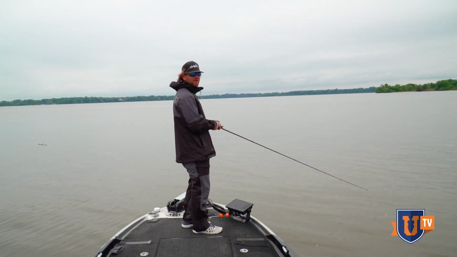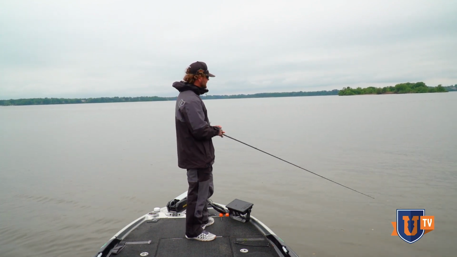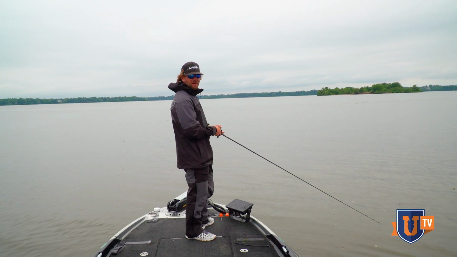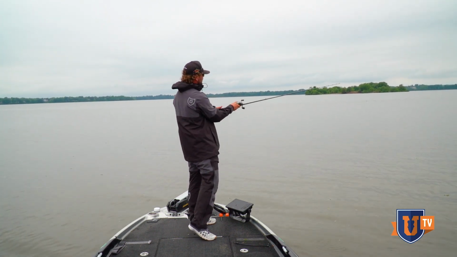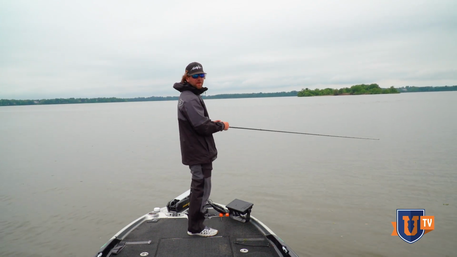It's not the bait you're gonna go throw in high slick skies with no wind, sun, super clear water. It's probably not gonna be the deal. But when you get a little color in the water, you get a little wind, you get some clouds, you better be humming a chatterbait around.